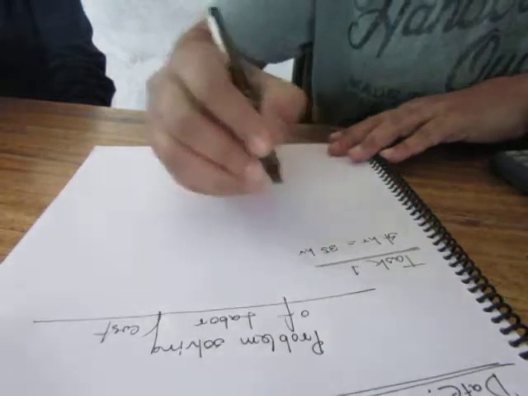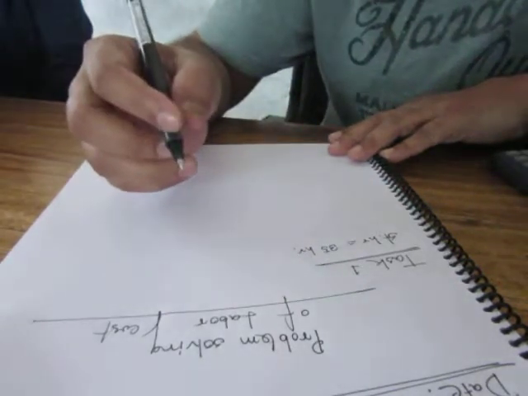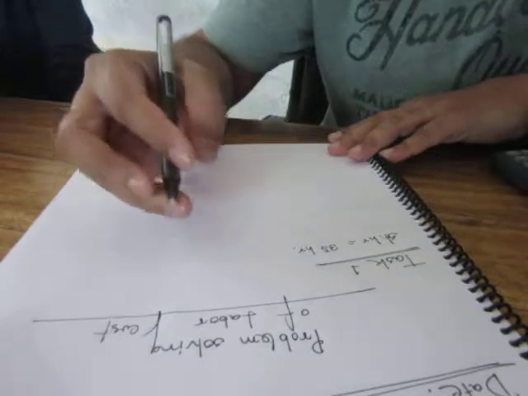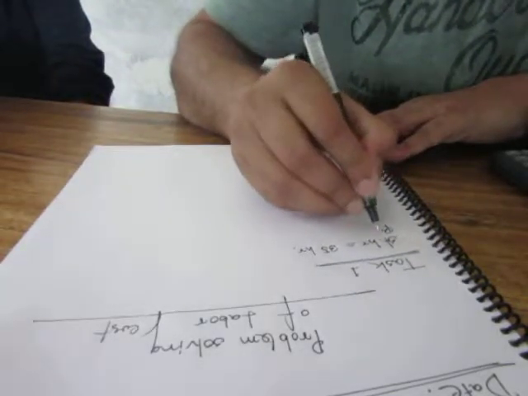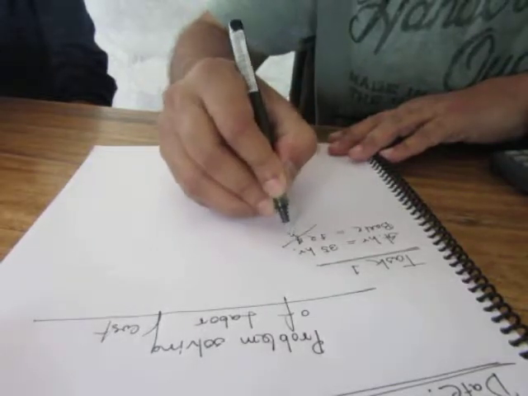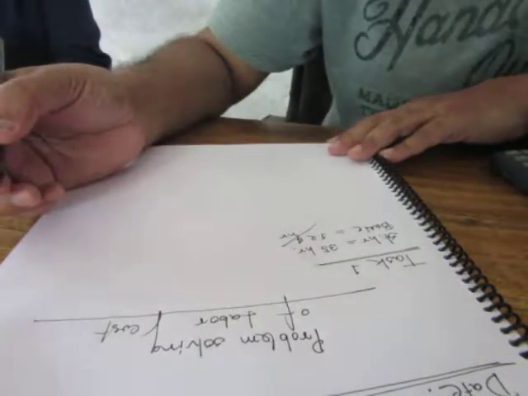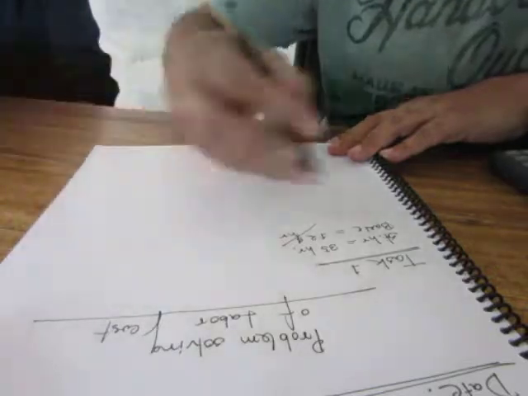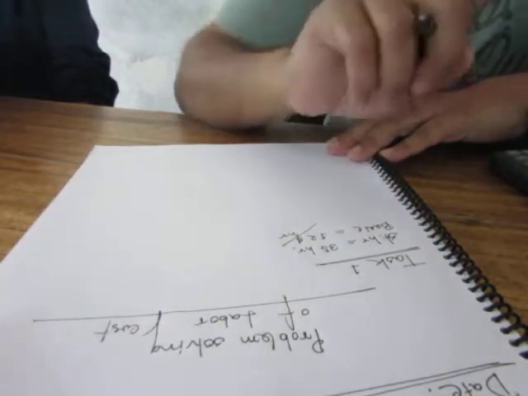35 hours. Then she is paid a basic rate of $12 per hour. Then overtime is paid at a time and a third. So overtime is paid at a time and a third.